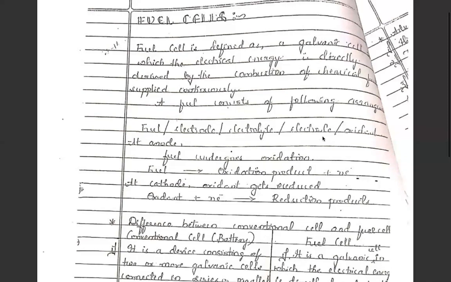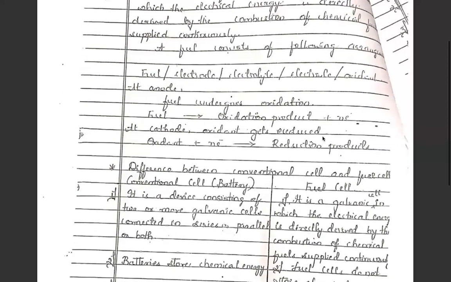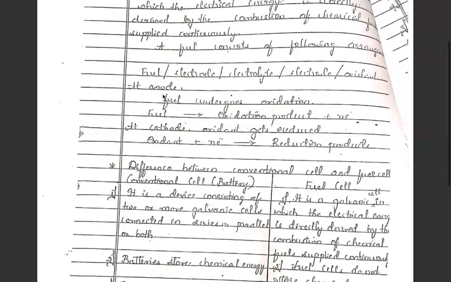I hope now you understood a little bit about fuel cell. At the anode, what kind of reaction is going to take place? We know that at the anode an oxidation reaction takes place, where we are supplying fuel. So fuel, the active component near the anode, is going to undergo oxidation. On oxidation, fuel will release n number of electrons along with the oxidation product at the anode electrode.